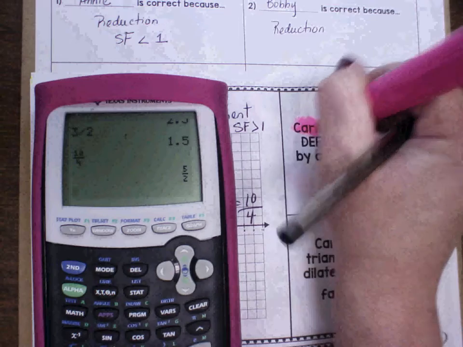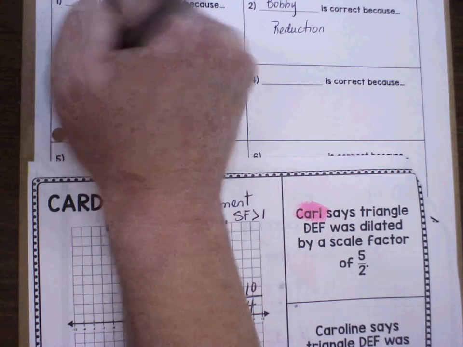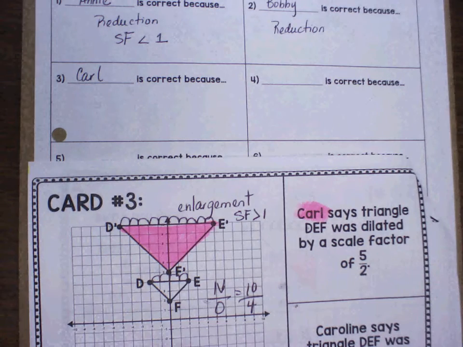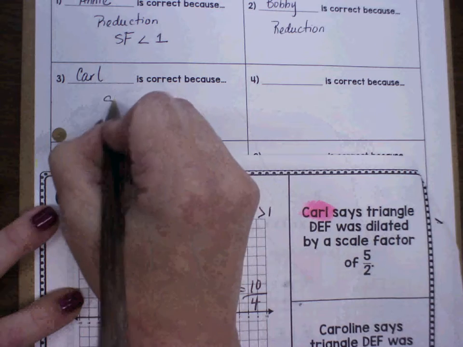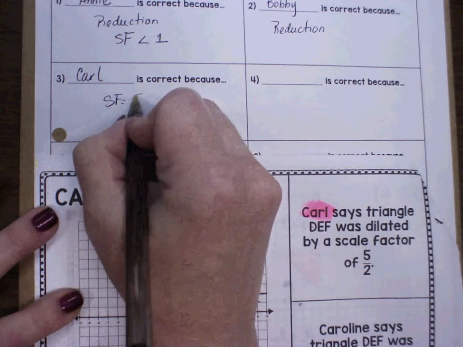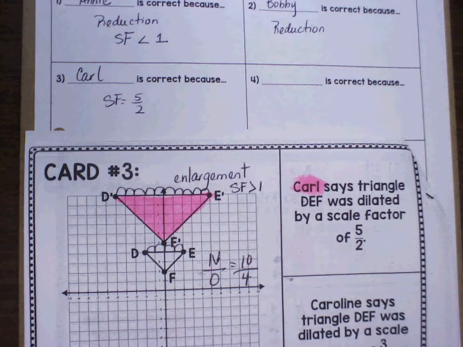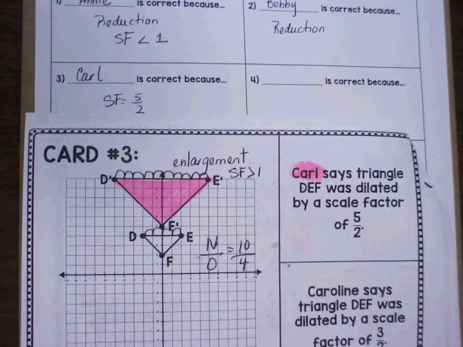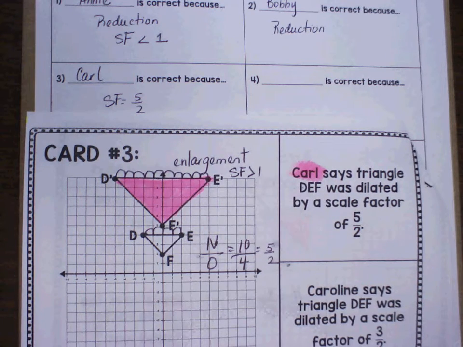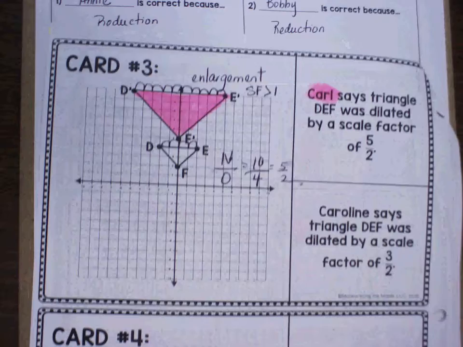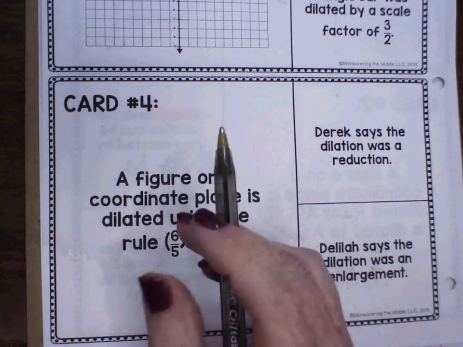I just do 10 over 4, and the calculator will give it to me as a fraction, and I don't have to change anything. So who's correct? Carl. Yes. All right, so it's correct because the scale factor is 5 over 2, right?